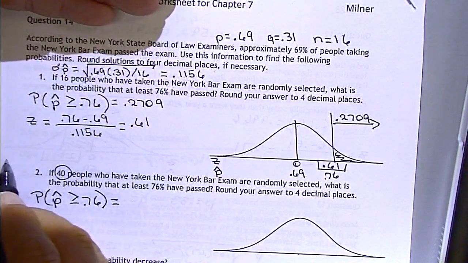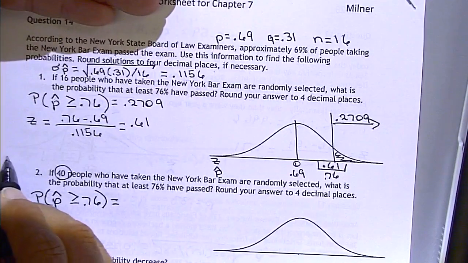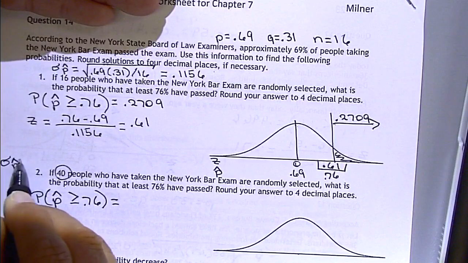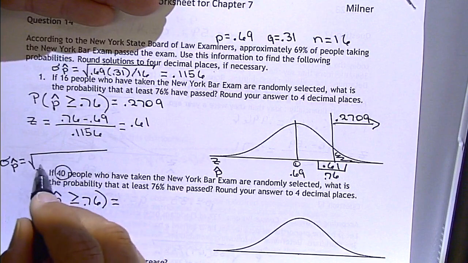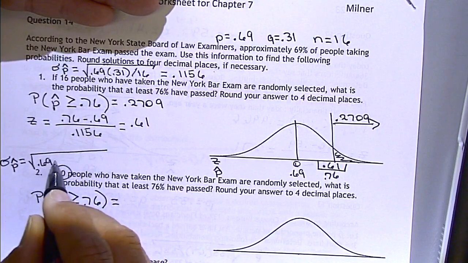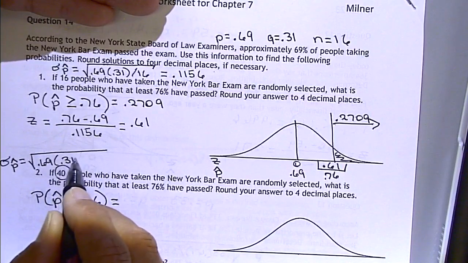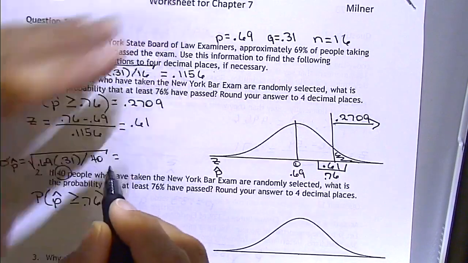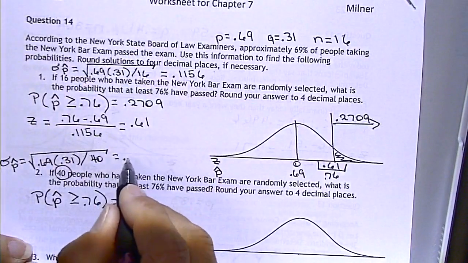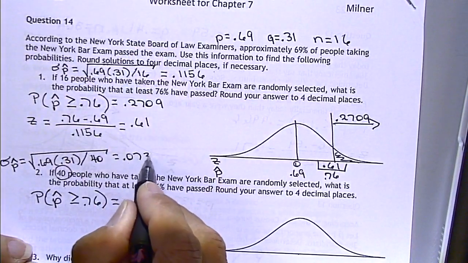So this time I'm going to say the standard deviation of p hat is equal to the square root of p, 0.69, times q, 0.31, divided by 40. And that's going to be a different number. This time it's 0.0731, isn't it?